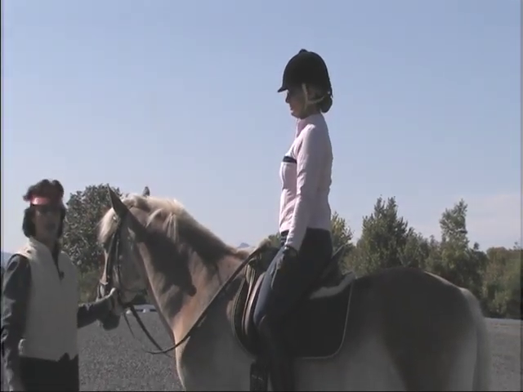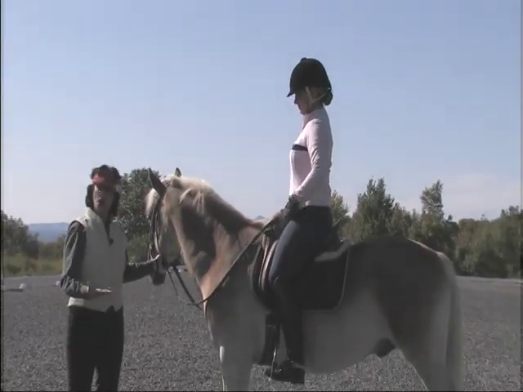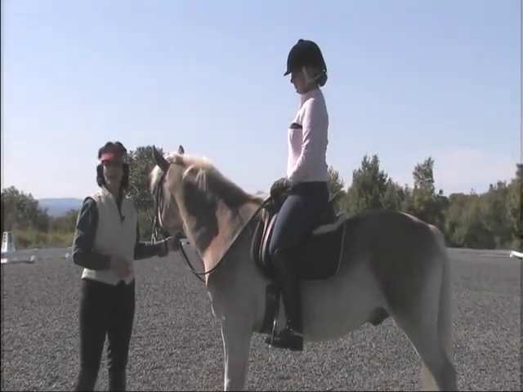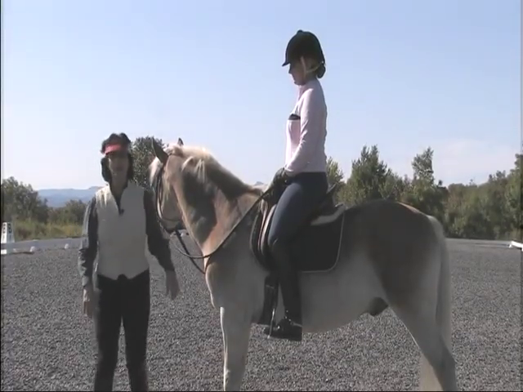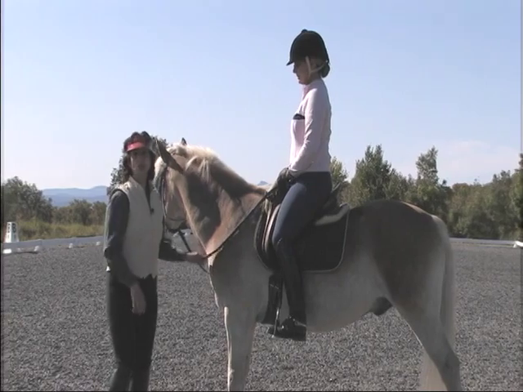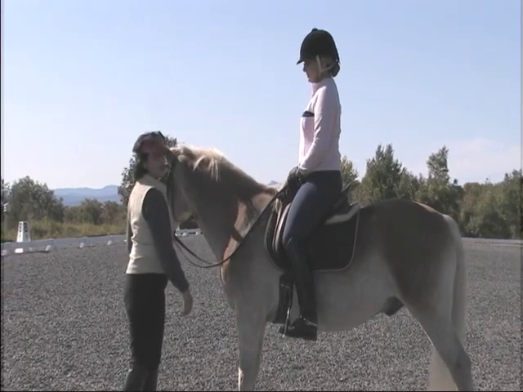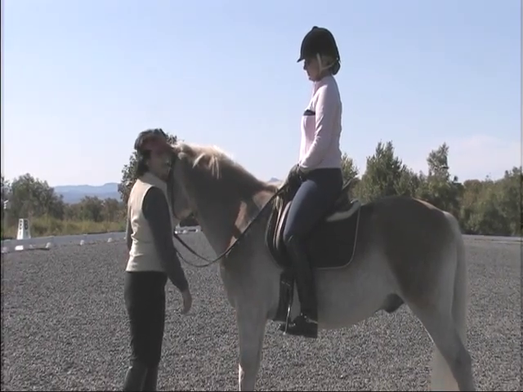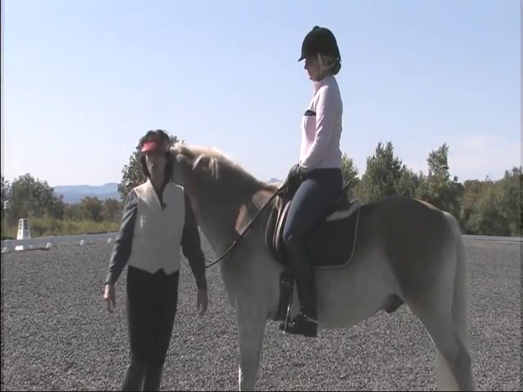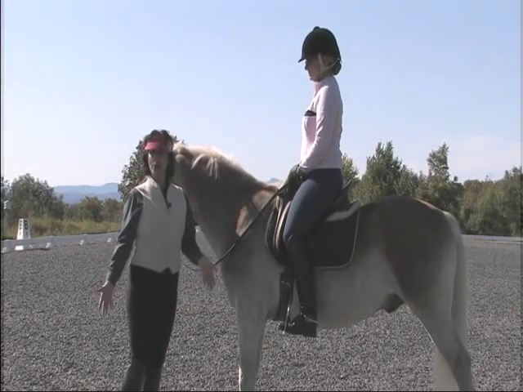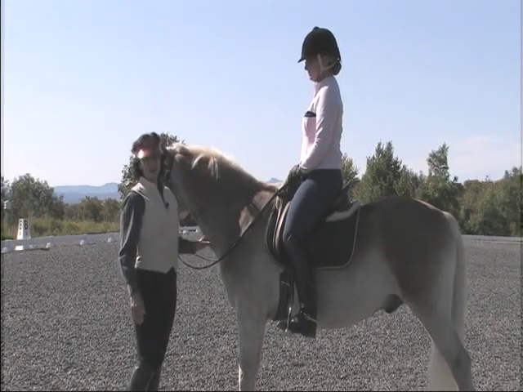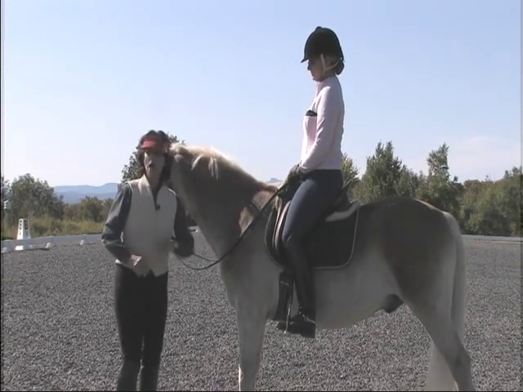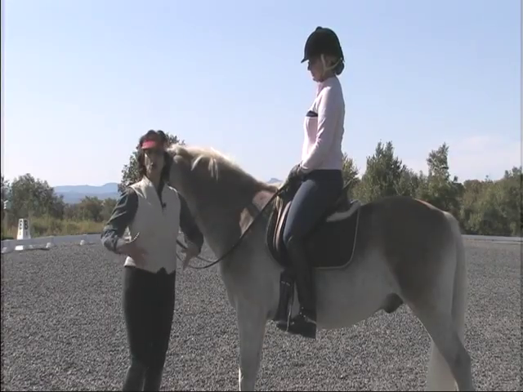Let's say you're on a circle, and you know on a circle your shoulders should be parallel to the horse's shoulders and your hips should be parallel to the horse's hips. But let's say you're circling to the right and you have your right shoulder forward and you're sitting against the bend of the horse. If you visualize a washing machine, you can bring that right shoulder back so that your shoulders are parallel to the horse's shoulders. So we're almost done with our center, with our core.